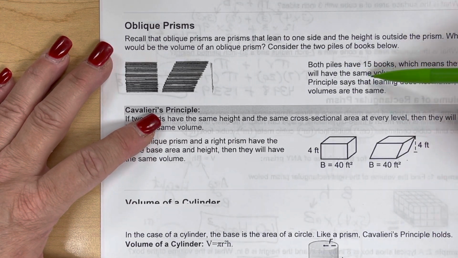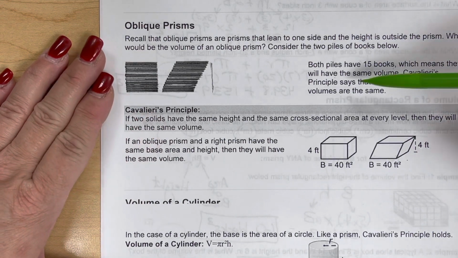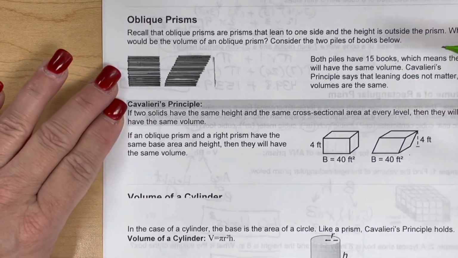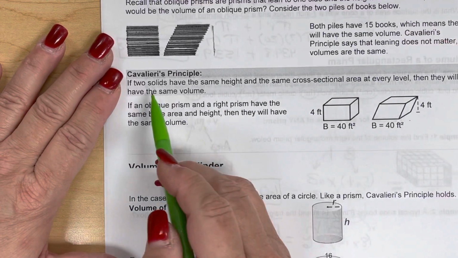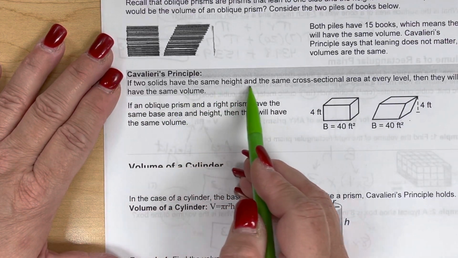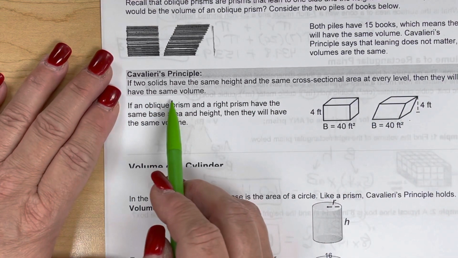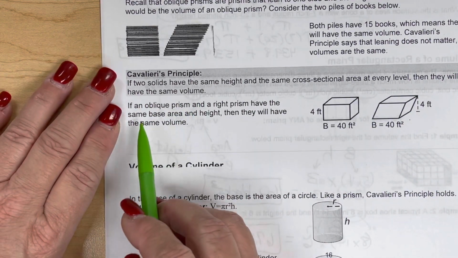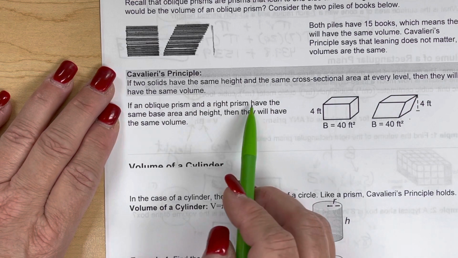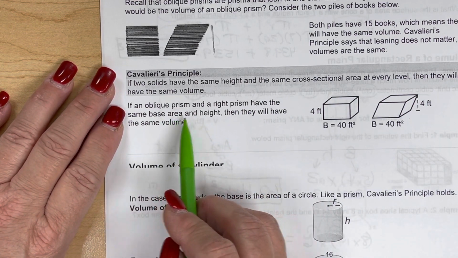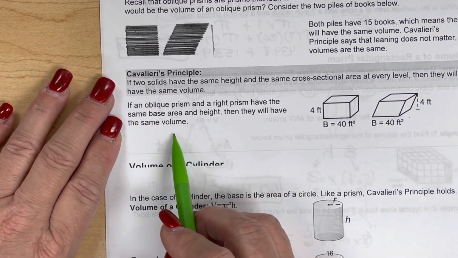Cavalieri's principle says that leaning does not matter, the volumes are the same. So here's Cavalieri's principle. If two solids have the same height and the same cross-sectional area at every level, then they will have the same volume. If an oblique prism and a right prism have the same base area and height, then they will have the same volume.